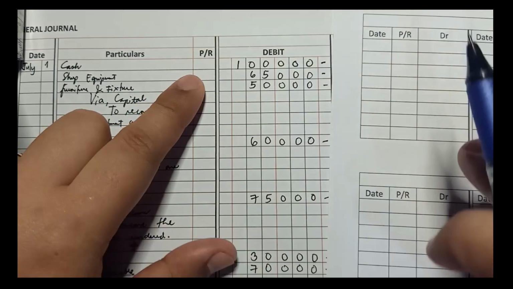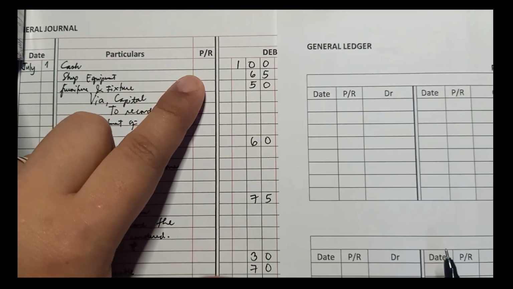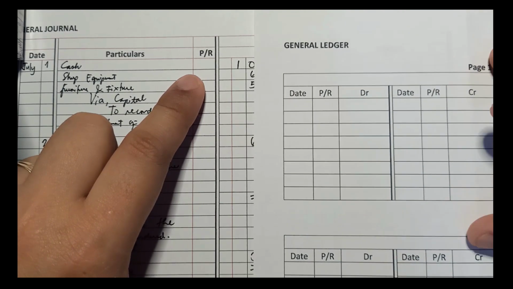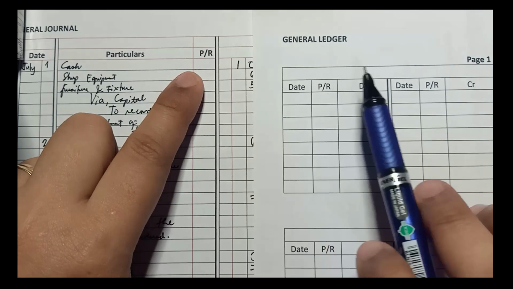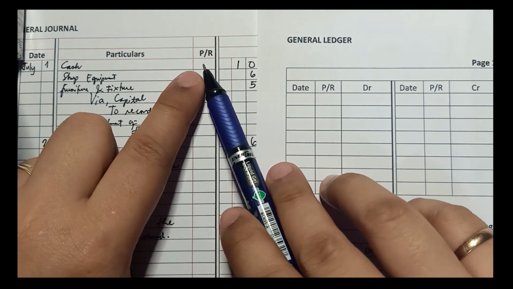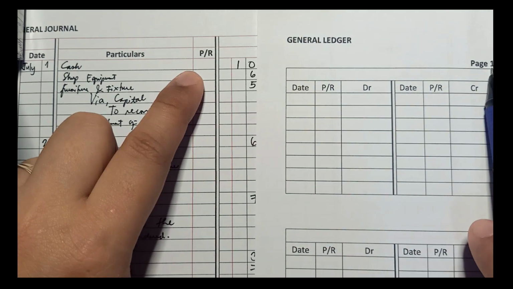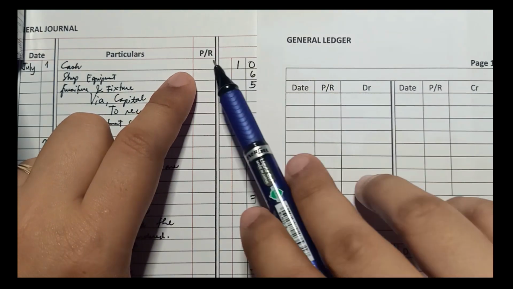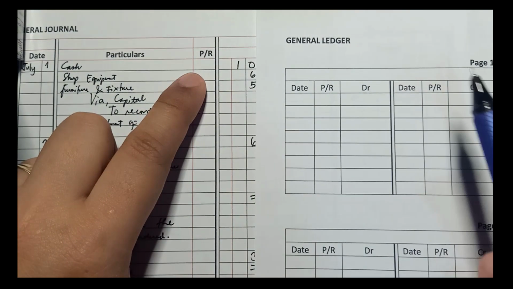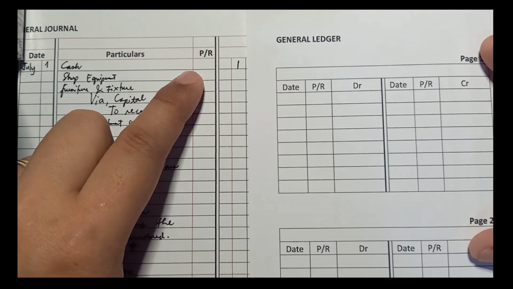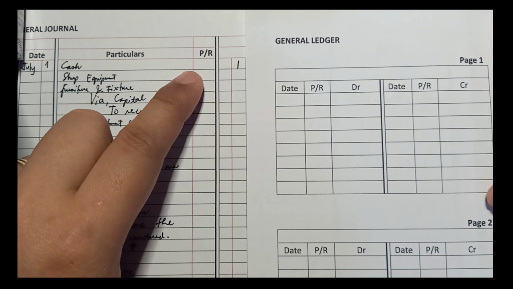Hinuli po natin ito. Kasi, ibabase po natin kung saan page sa ledger siya mapupunta. Halimbawa, cash. If we're going to put cash here, ilalagay po natin dito sa post reference natin GL1. Okay? Ibig sabihin, General Ledger, page 1. So, yun po ilalagay natin mamaya. So, hindi lang po basta-basta magpo-post. Kailangan po dito ng mahabang pasensya kapag naglalagay na po tayo dito sa posting entry.